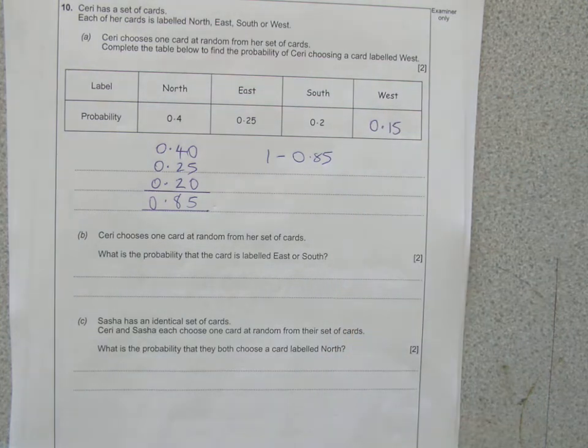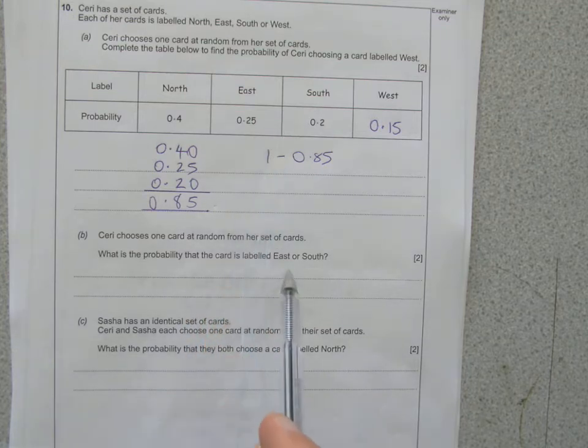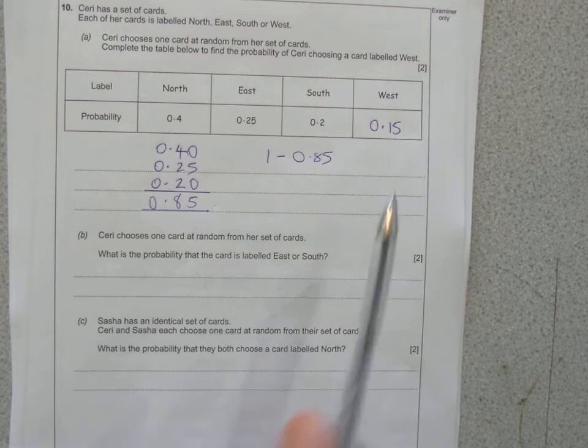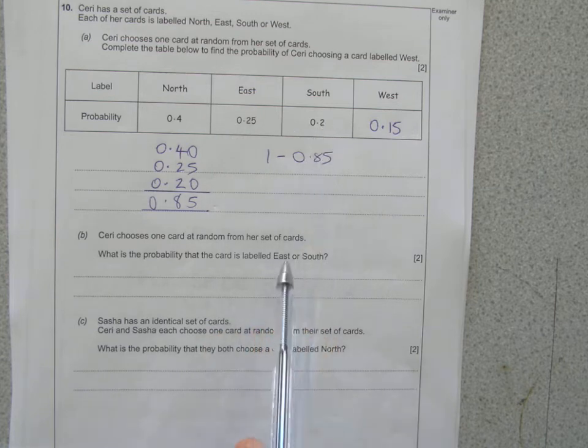It says then part B, Kerry chooses one card at random from her set of cards. What's the probability that the card is labelled east or south? Now you have to use this table in this case. Please don't think you've got 2 chances out of 4 because east or south represents 2 of the directions out of the total of 4. It doesn't work like that. You've got to look at the probabilities that we've got of going east or south.